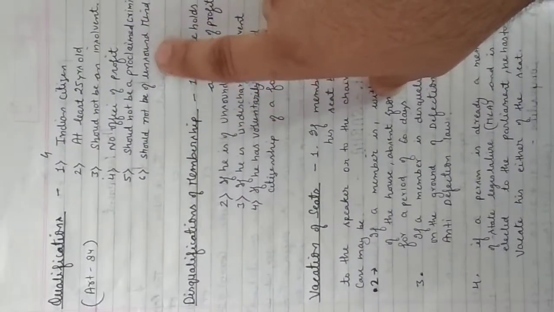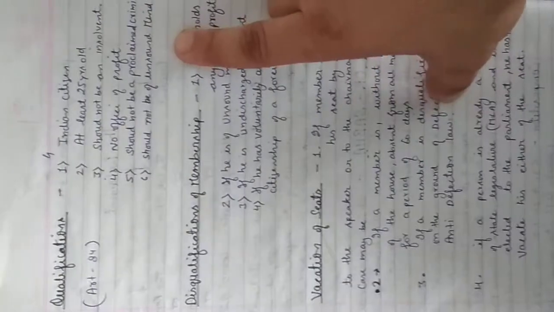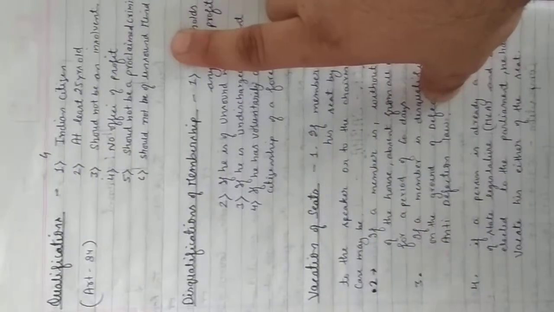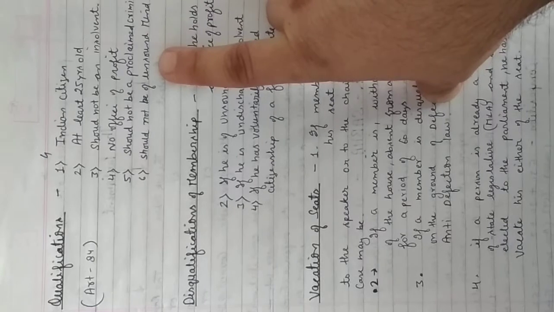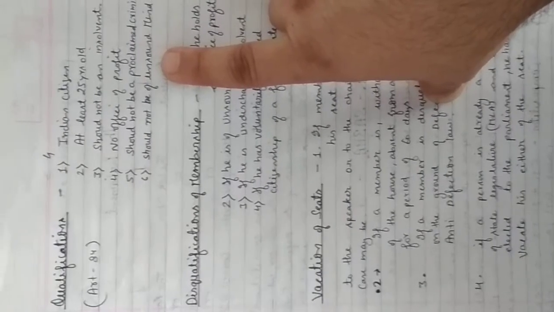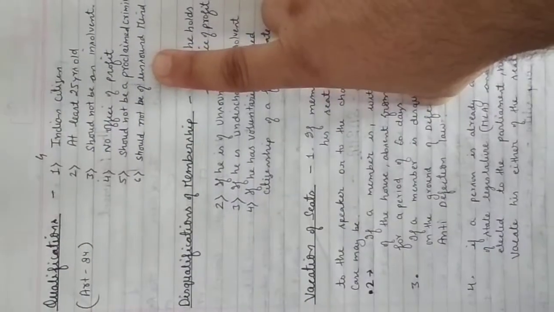Then you should not be of unsound mind, meaning you should be of sound mind. Sound mind means you should not be a mad person, or you can say mentally disturbed person, right? So these are the qualifications.